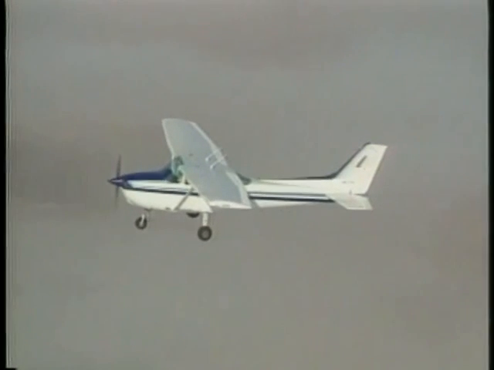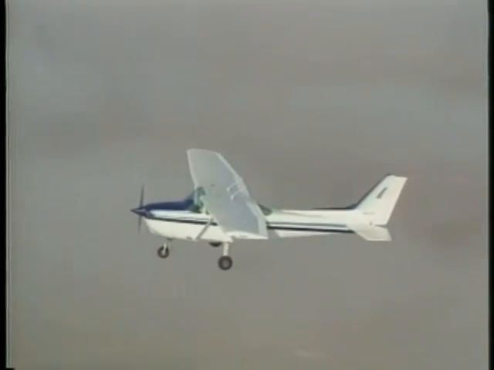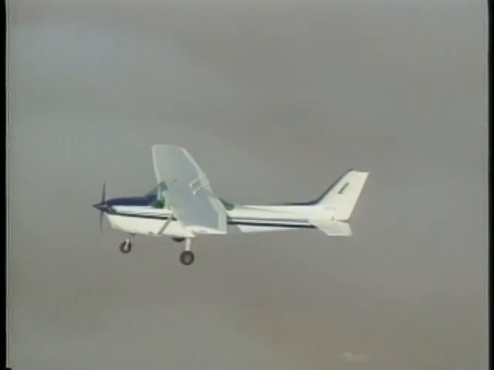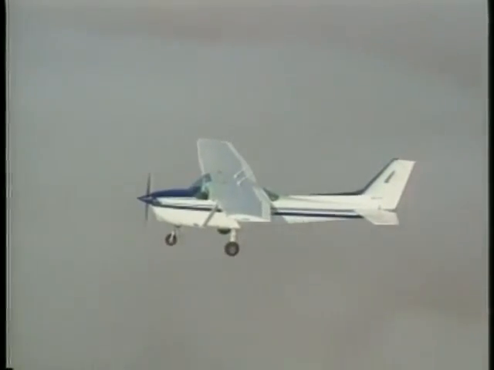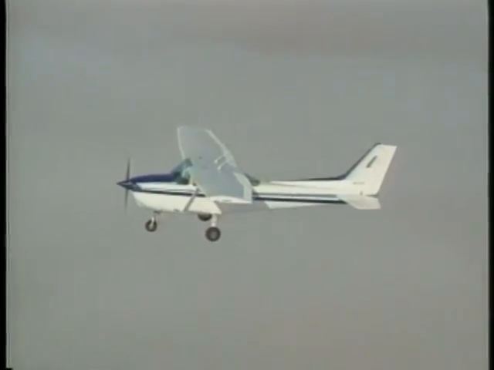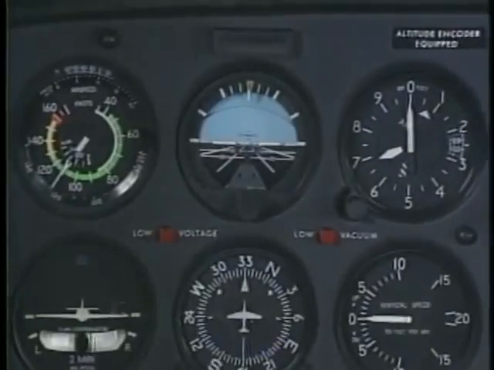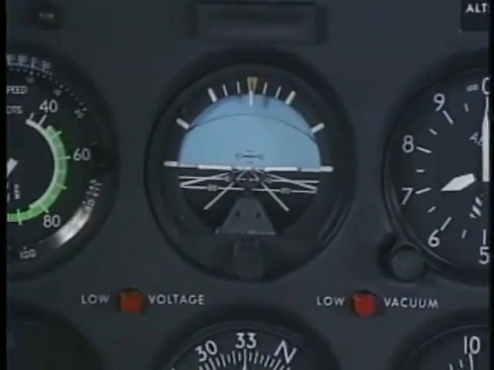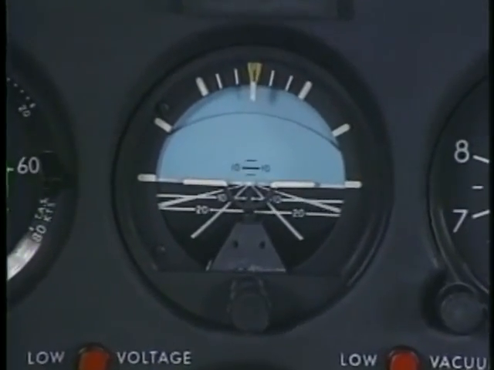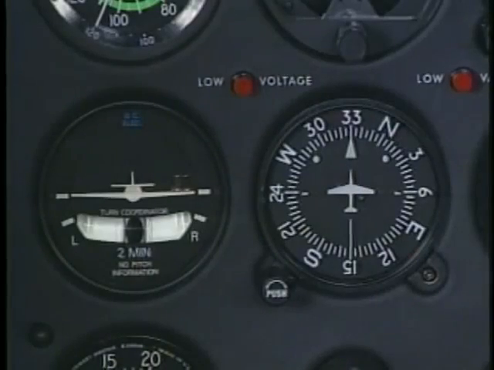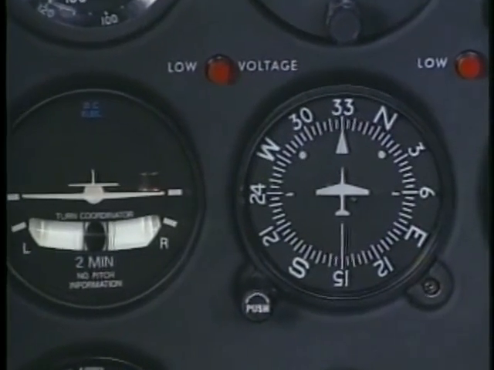Let's take a look at some of the basic maneuvers using instrument references, beginning with straight and level flight. For this maneuver, you need to control both heading and altitude. To maintain the desired heading, establish a wings level attitude on the attitude indicator. Then, monitor the bank instruments for any deviation.